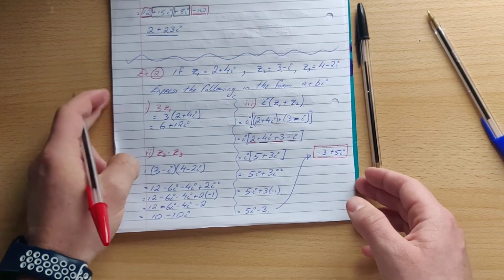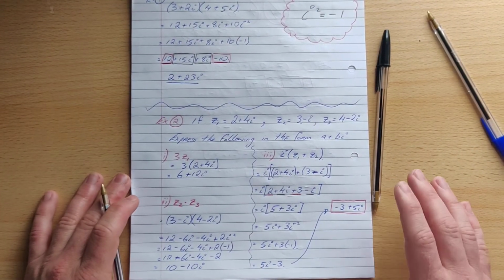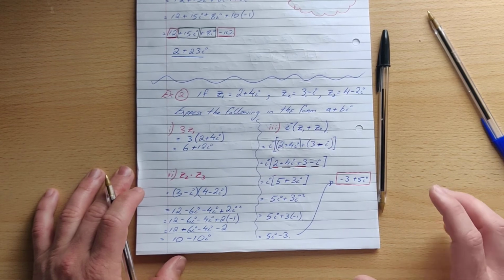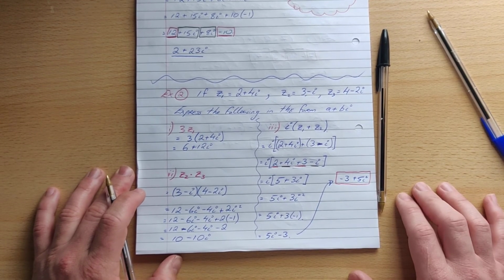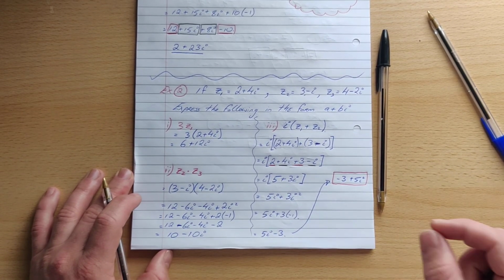Now I hope that helps with the addition and subtraction from the last video and the multiplication in this video. Now the next one is going to be division, which is a lot more complicated, but it does have connections to multiplication as well. It's just a bit more thinking goes into it.